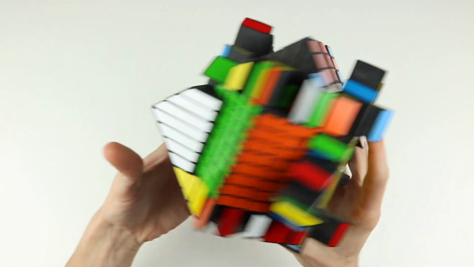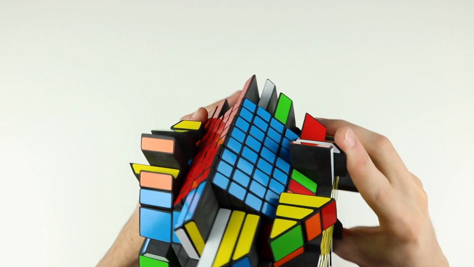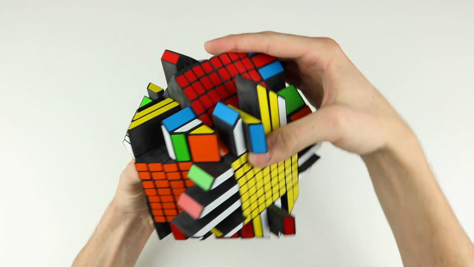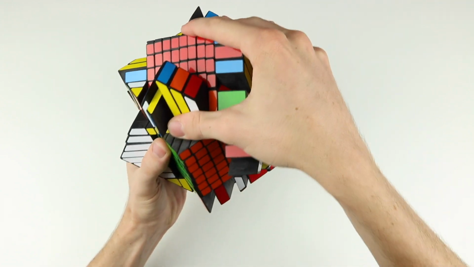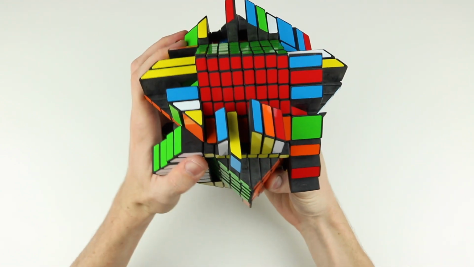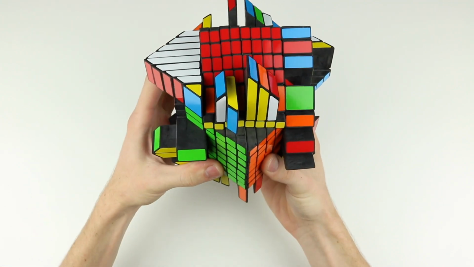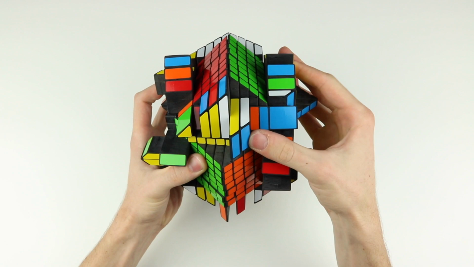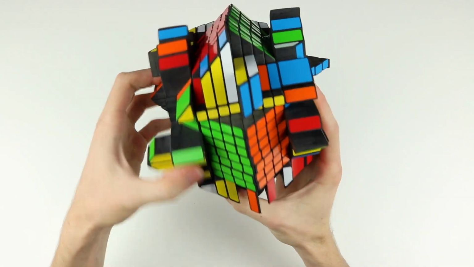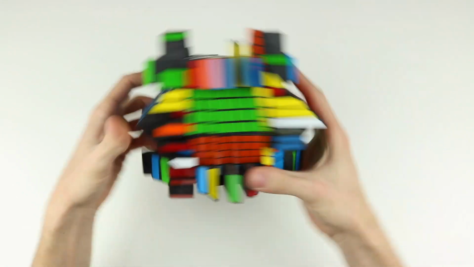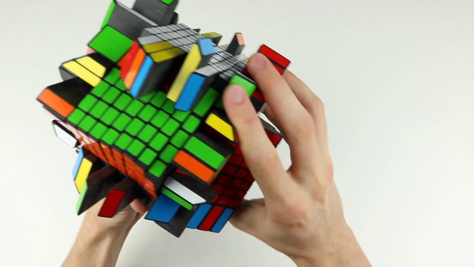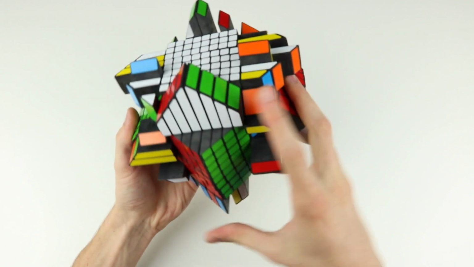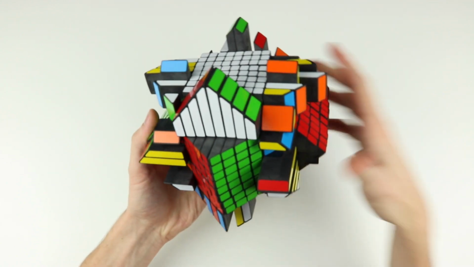So let's find that. Oh, like before, the ones I can't find are the ones that are closest to being correct, right? So there's that. Okay, so our first edge group is done. Just 11 more.